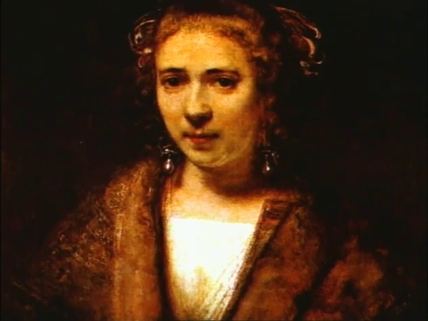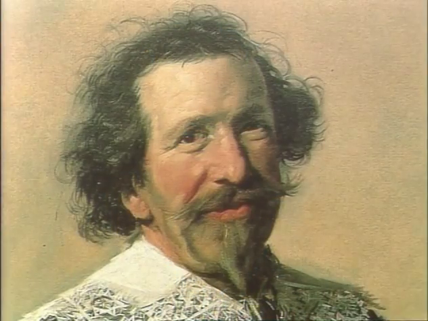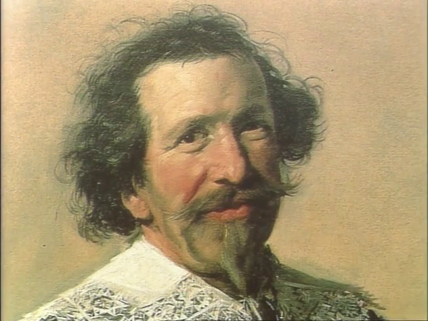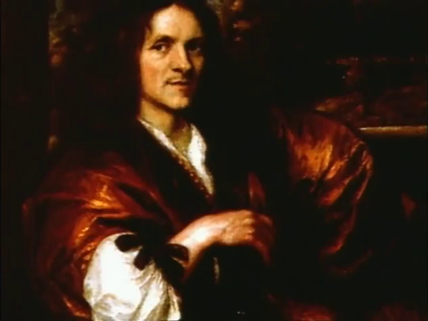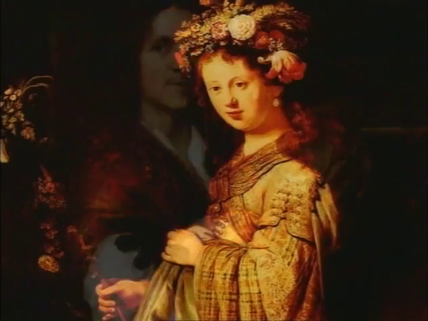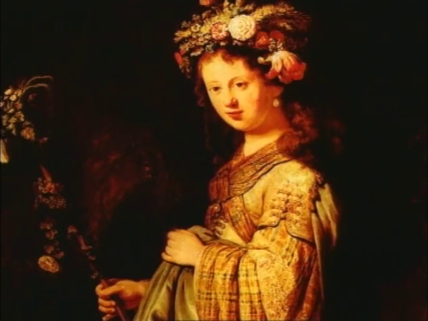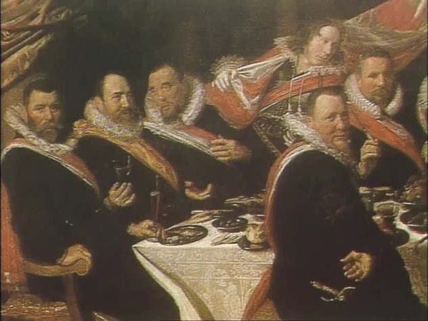17th century Holland saw the creation of some of the greatest portraiture of all time. But it was not only individuals who sat for artists like Hals and Rembrandt. Dutch artists were often called upon to create group portraits, a form of painting which was virtually unknown outside Holland.